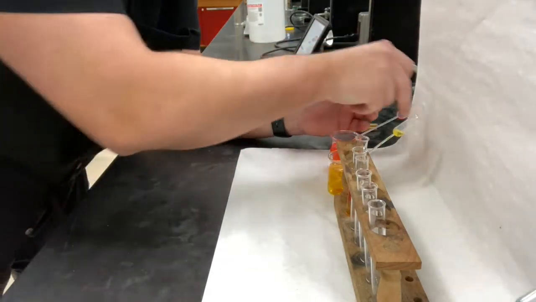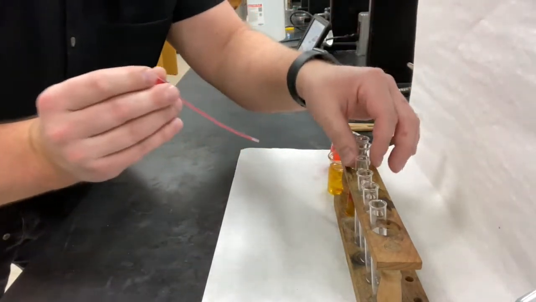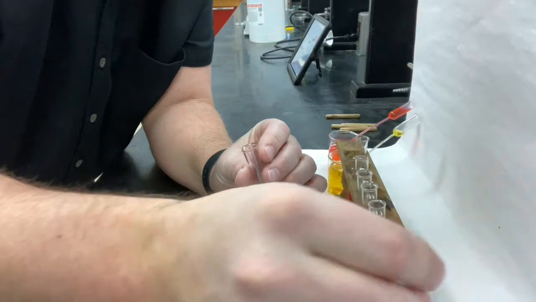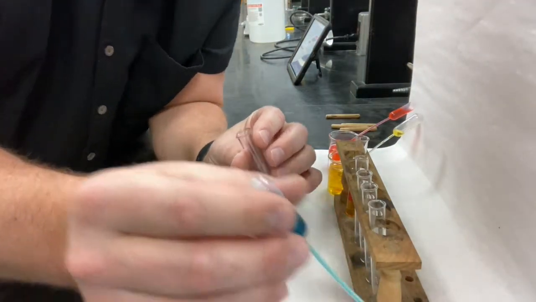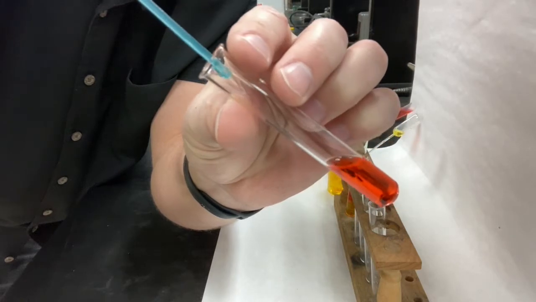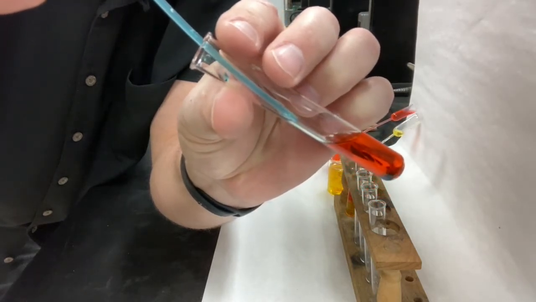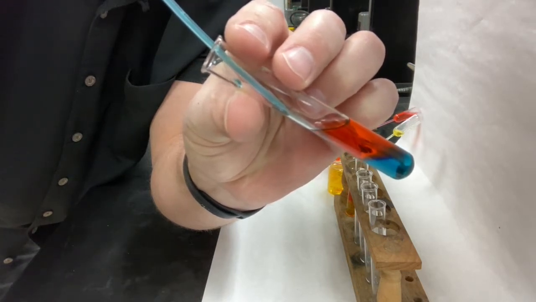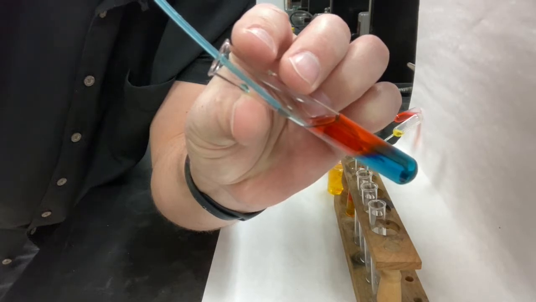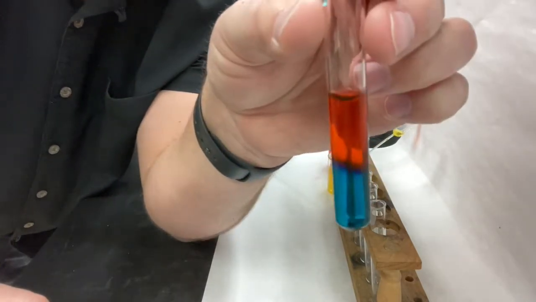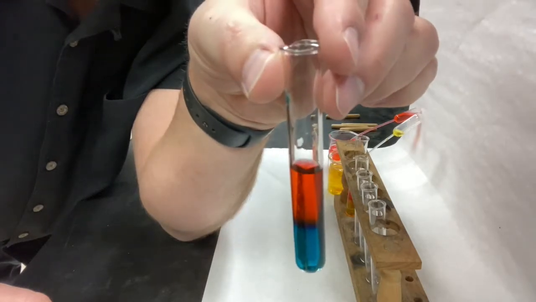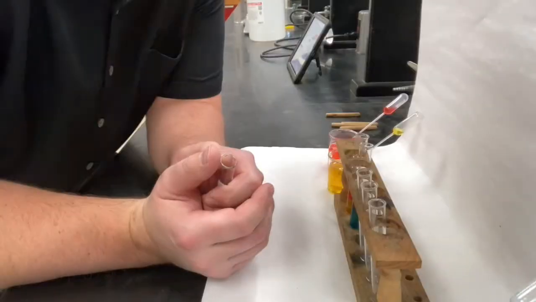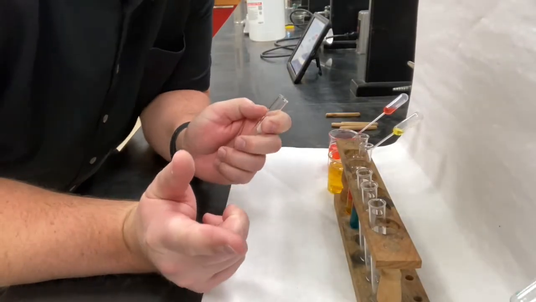Next, let's do red again. And let's do blue this time. Okay, so there's my red. I'm going to put the blue in nice and slow. And there you have it. Okay, so the only color we haven't mixed with red yet is green.